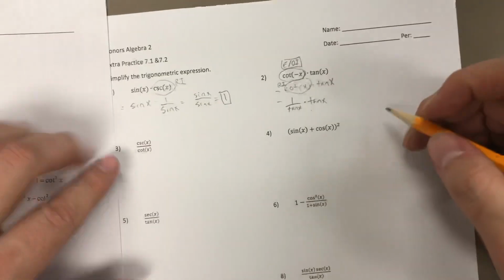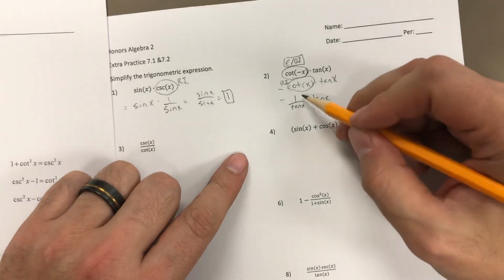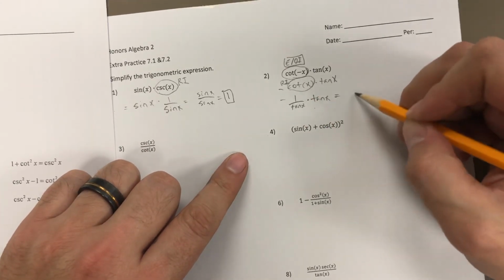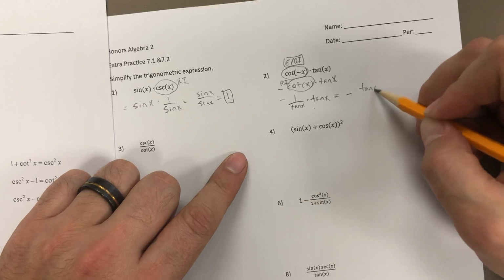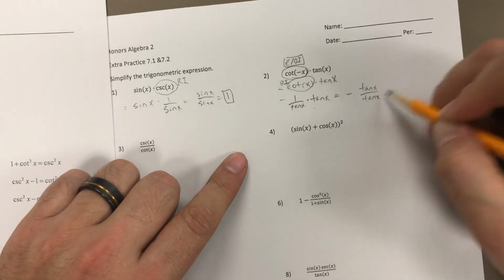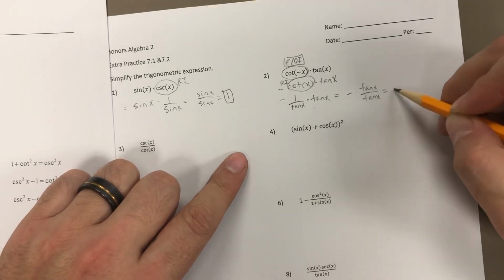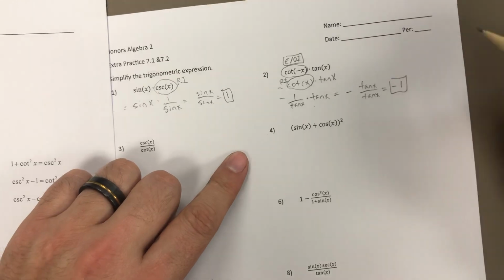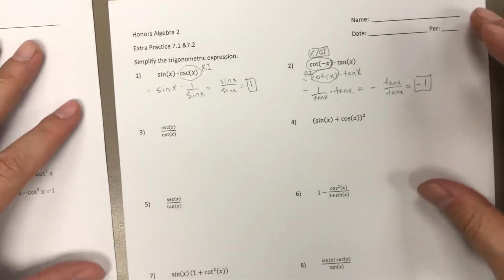And then very similar to the first problem, tangent times 1 over tangent is tangent over tangent, so I have negative tangent over tangent. And of course, that reduces down to 1, so I've got negative 1 for my answer. And it doesn't get any more simplified than that. We are good to go with that.